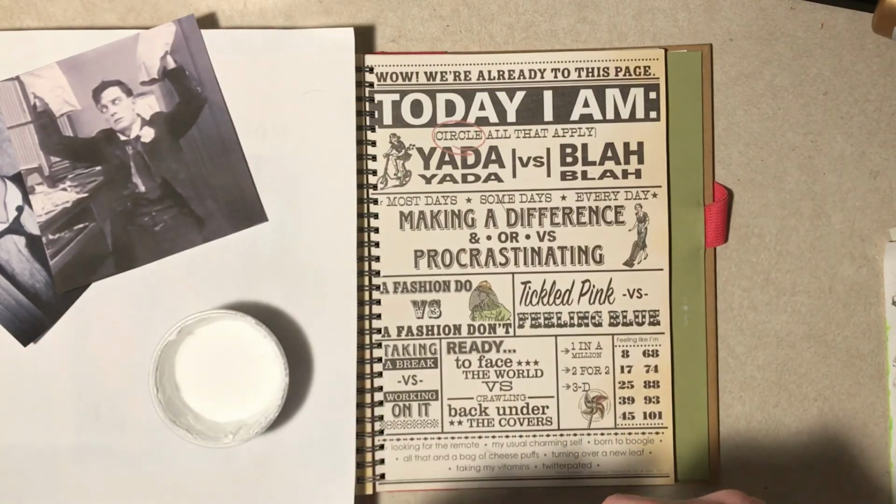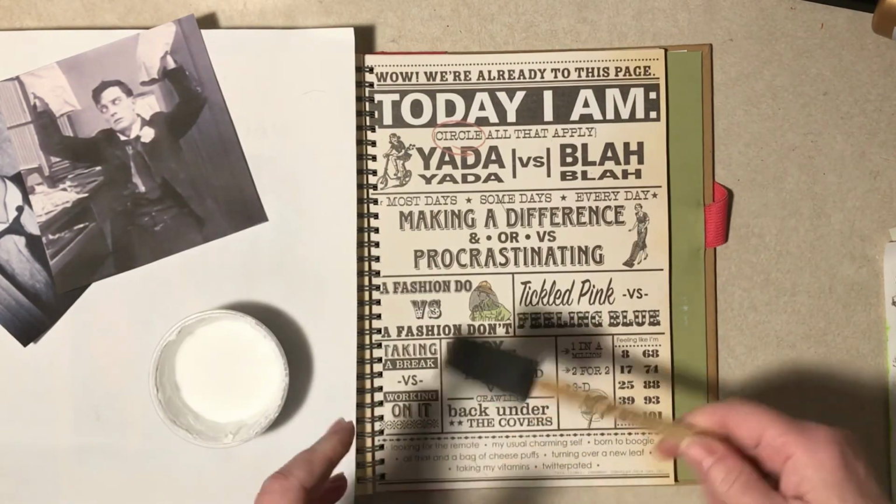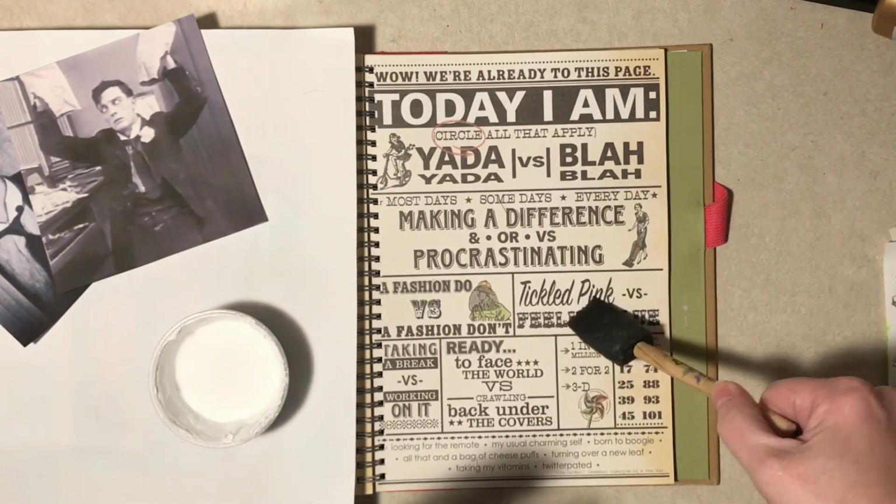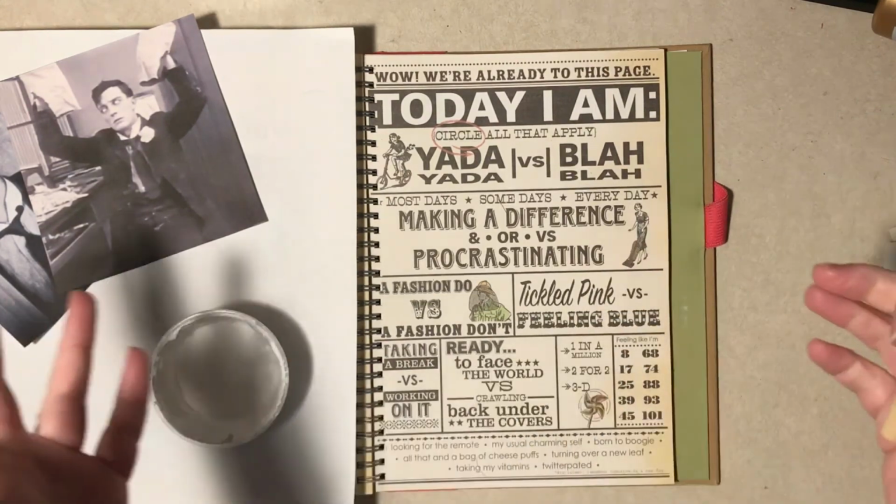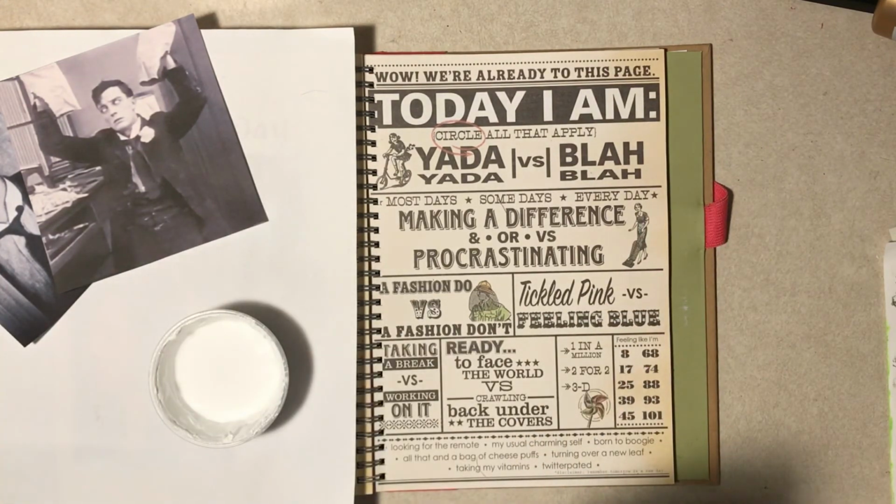I will be back later today or something, because I'm going to have to do minimum 3 coats on this, maybe 4. So there we are. I'll be back in a little bit.